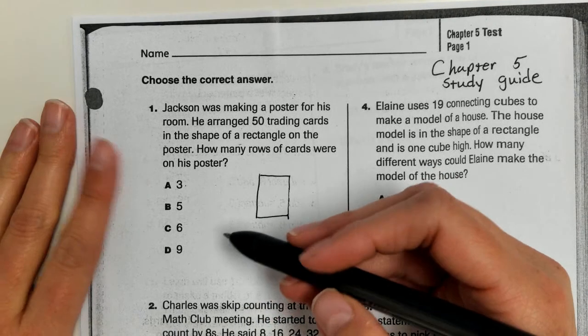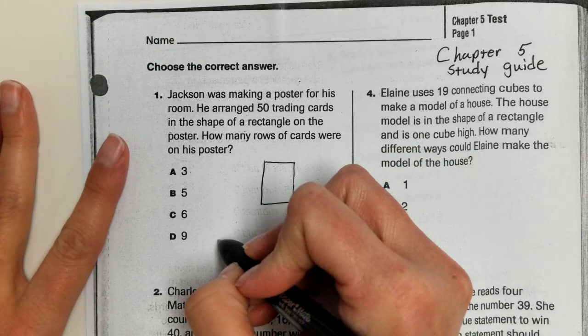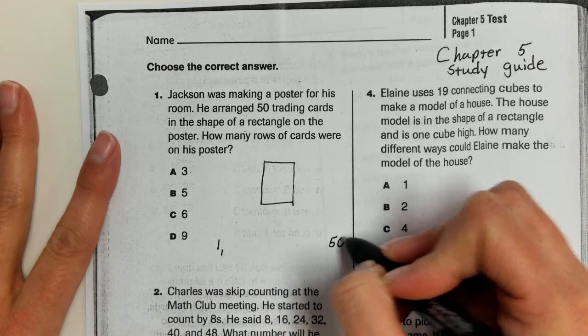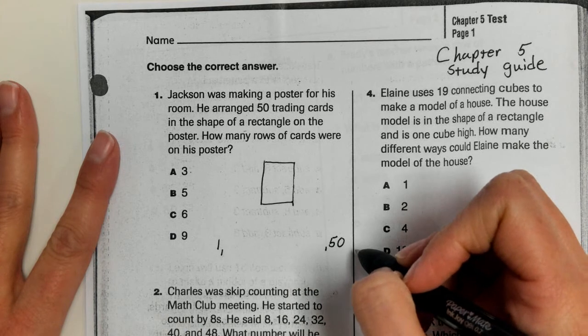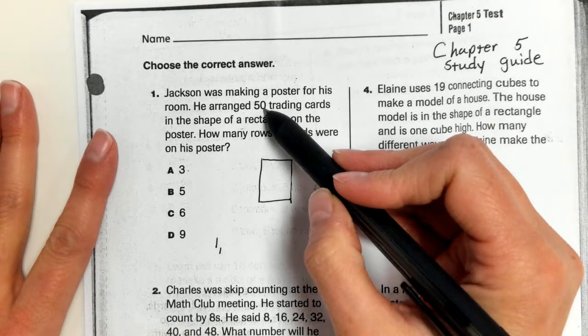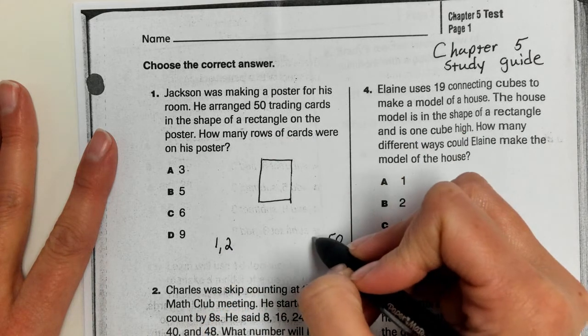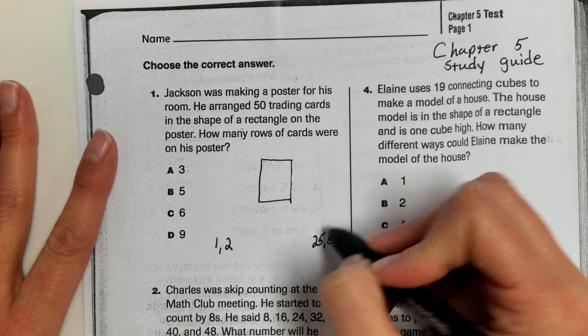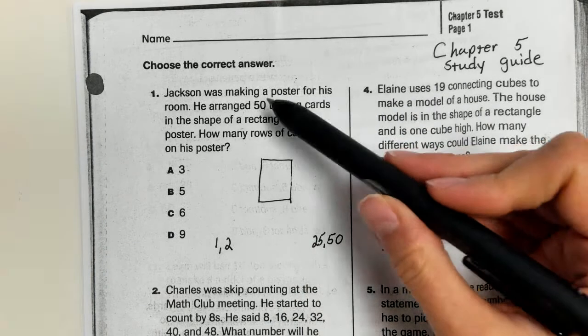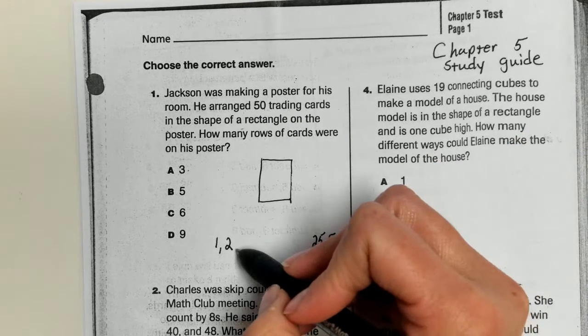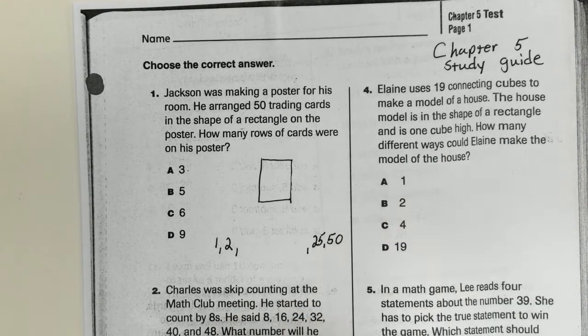So to find my answer, I am going to write the factors of 50. I'm going to do my factor rainbow. 1 and 50. This is an even number, so I know that 2 is a factor. 2 times 25. I'm going to check 3. 5 plus 0 is 5. Well, 5 is not a multiple of 3, so 3 is not a factor of 50. 4 is not a factor of 50.